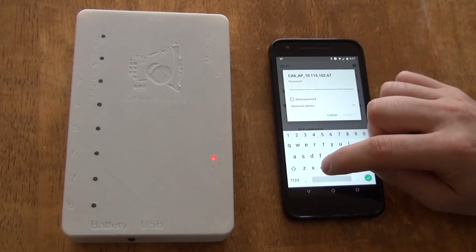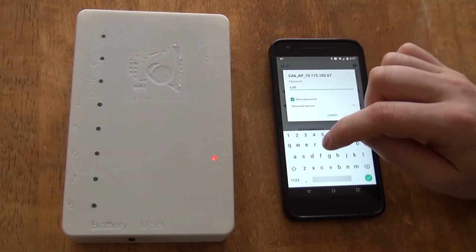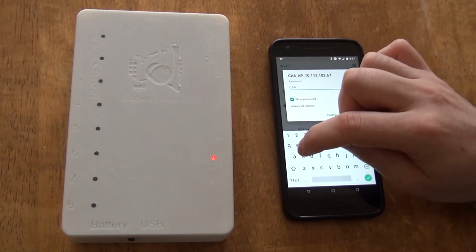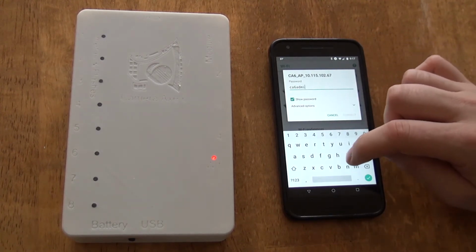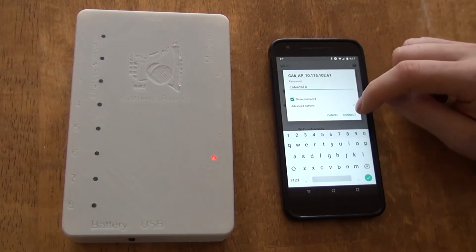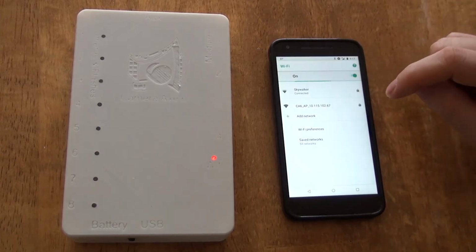So now it's asking for a password, and you just need to type this in the first time. I'm just typing in CA6admin. And normally you won't need this. It's just when you're connecting for the first time.